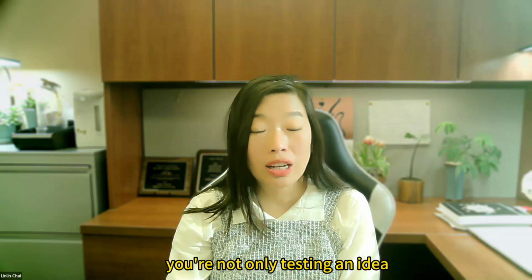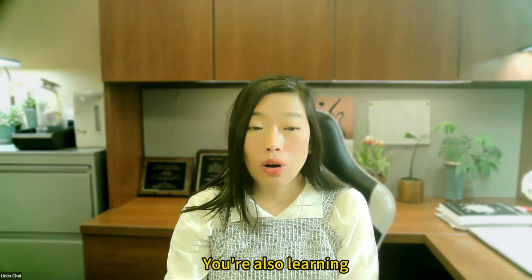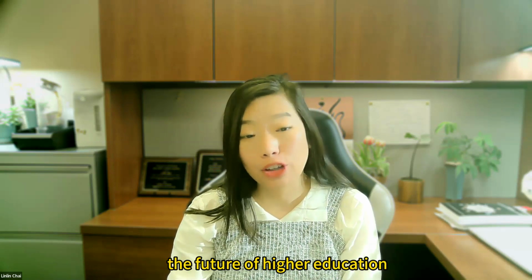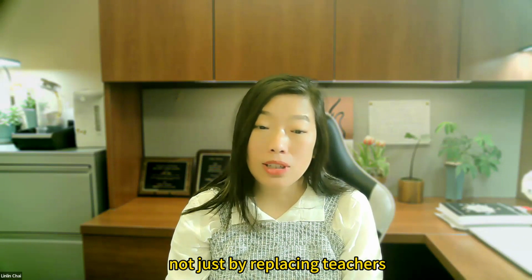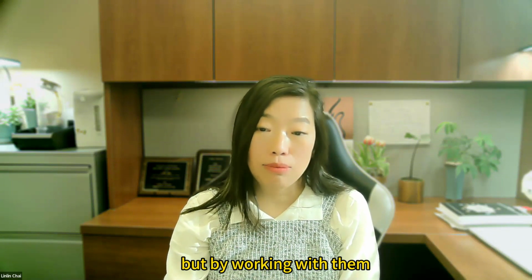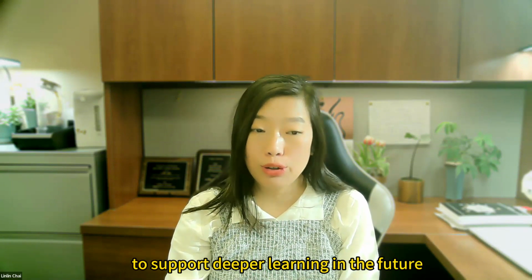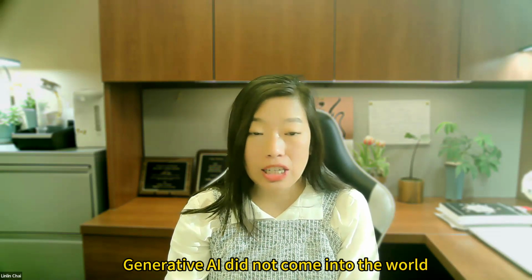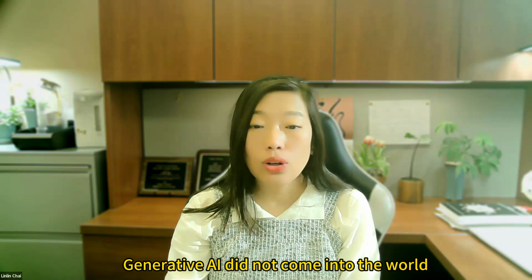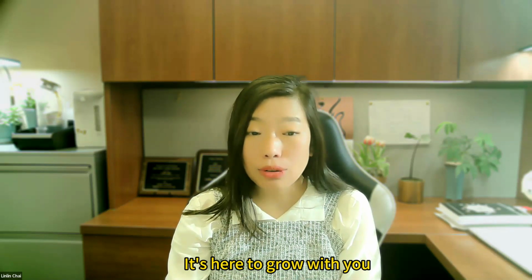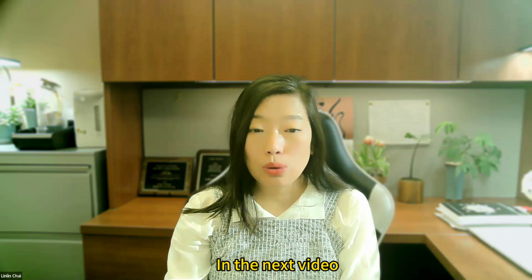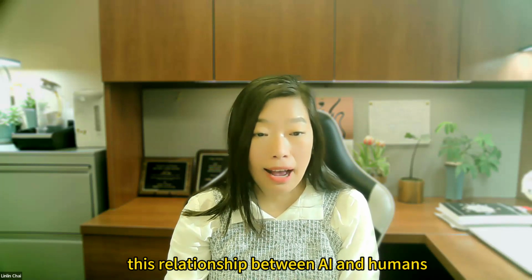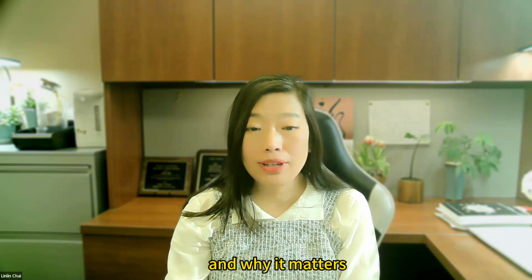By doing this, you are not only testing an idea, you are also learning how generative AI might reshape the future of higher education, not just by replacing teachers, but by working with them to support deeper learning in the future. But here's something important. Generative AI did not come into the world to replace you. It is here to grow with you. In the next video, we will talk more deeply about this relationship between AI and humans and why it matters.